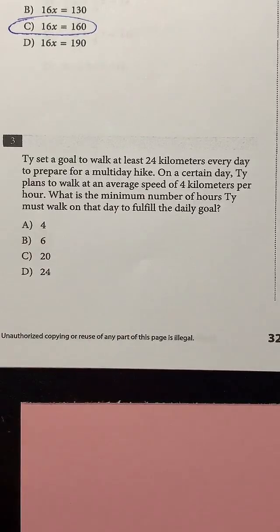Okay, we have: Ty set a goal to walk at least 24 kilometers every day to prepare for a multi-day hike. On a certain day, Ty plans to walk at an average speed of 4 kilometers per hour. What is the minimum number of hours Ty must walk on that day to fulfill the daily goal? Is it A, 4, B, 6, C, 20, or D, 24?